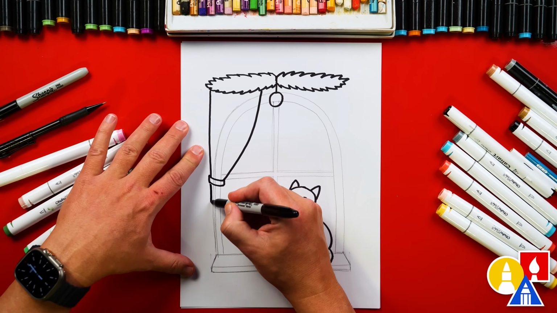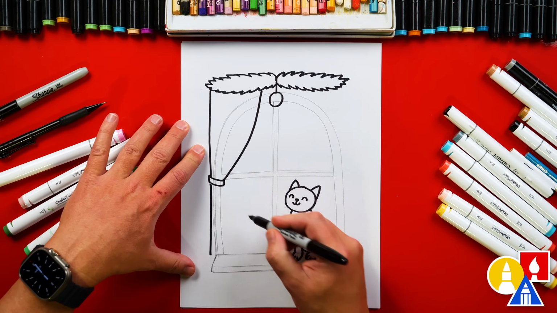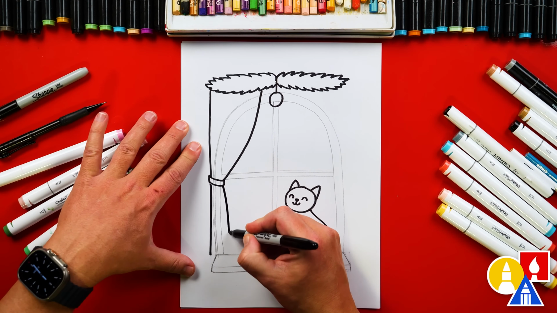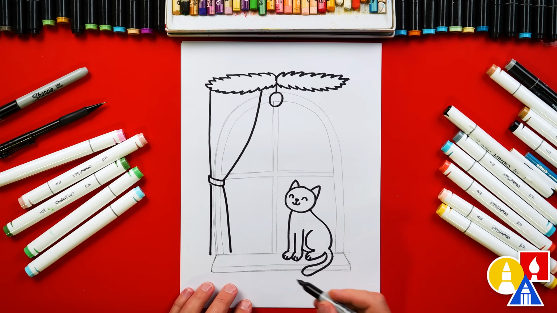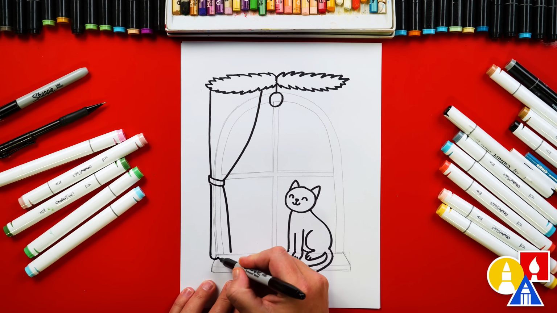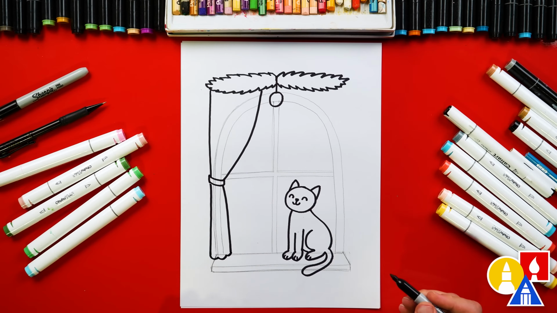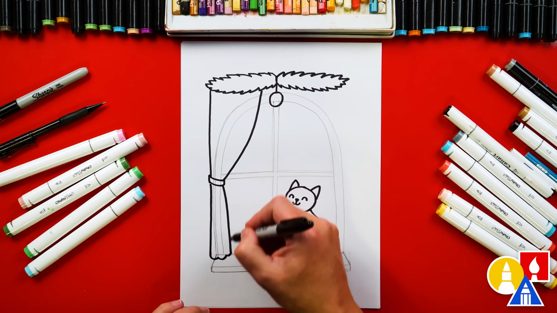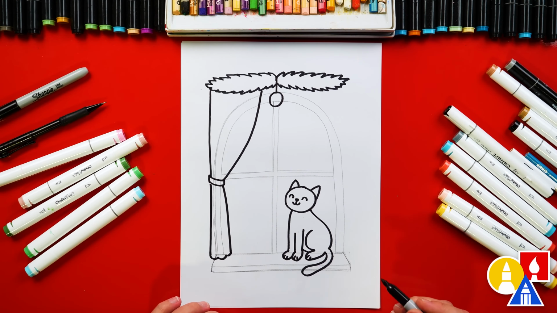And then we can draw it coming down further. And then also here. And then down here at the bottom, we can draw a couple bumps. Now we could also add wrinkles, but we'll do that with our colors later.